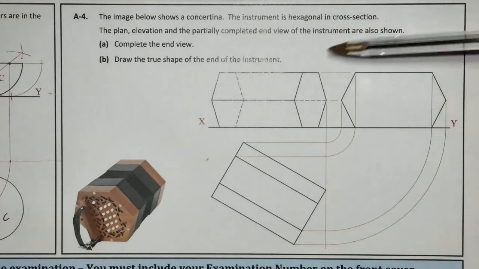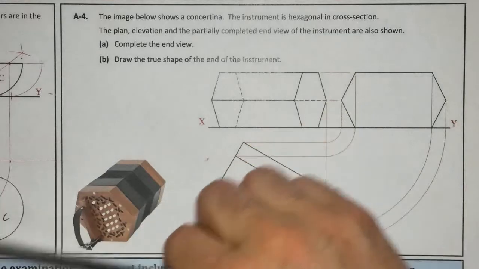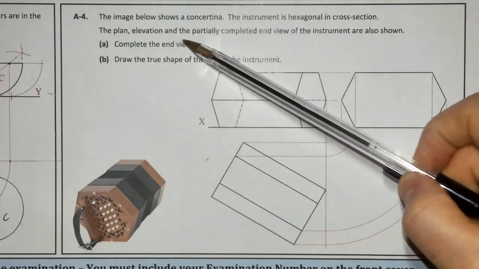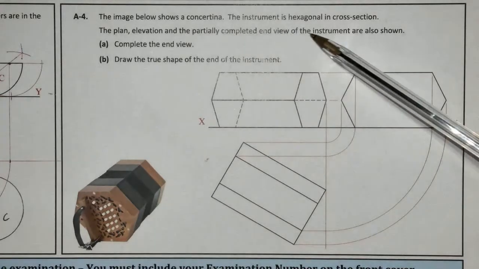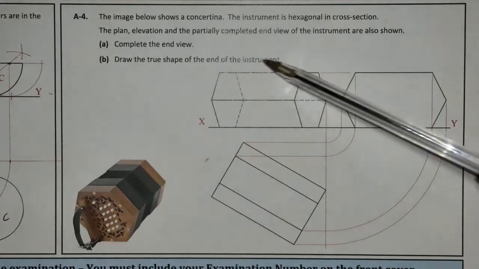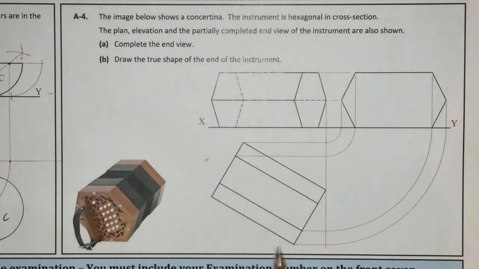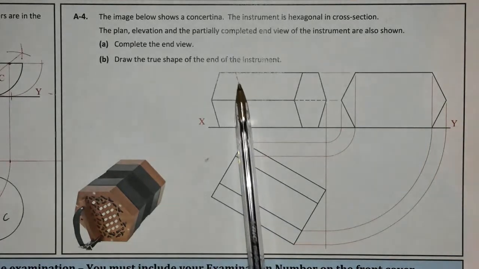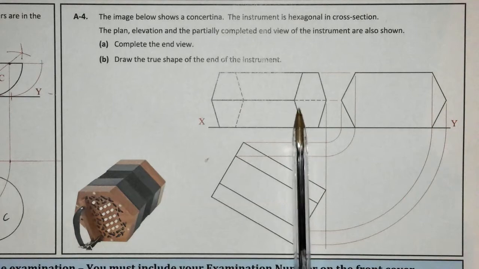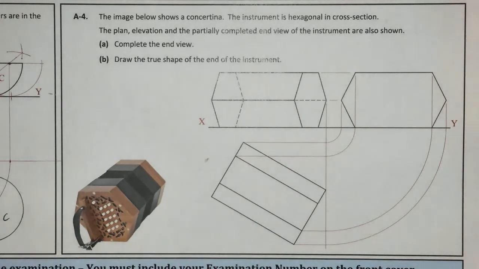So basically what they're saying is, if you were to slice through it, the shape it makes is a hexagon. Okay, the plan and elevation and the partially completed end view of the instrument are also shown. So we've got the fully completed plan view here, we've got the elevation here. The elevation is obviously when we're looking in this direction, so we see all this face, we're seeing these faces, and obviously there's a bit of hidden detail of these back edges down here. Okay, and obviously a bit of hidden detail there, which is that ridge running along the back there.